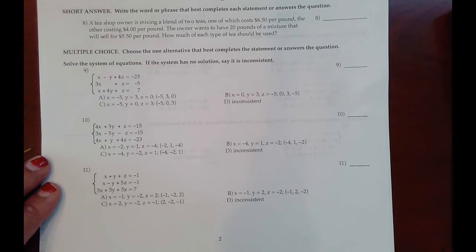Whatever variable you decide you're going to get rid of, you need to get rid of it twice. So you're going to combine 2 equations together and get rid of this variable that you've chosen, and then choose 2 different equations. Well, you have to change at least one of them and get rid of that same variable. In this way, you will reduce your system from 3 variables to 2 variables.